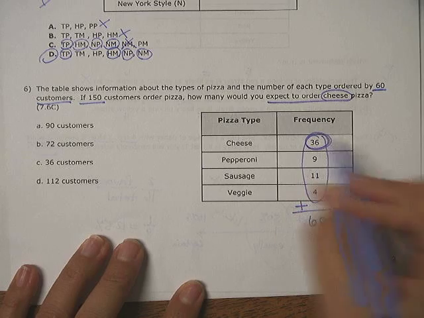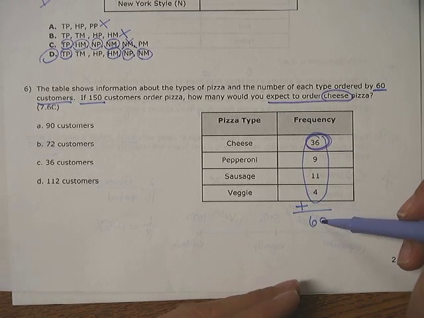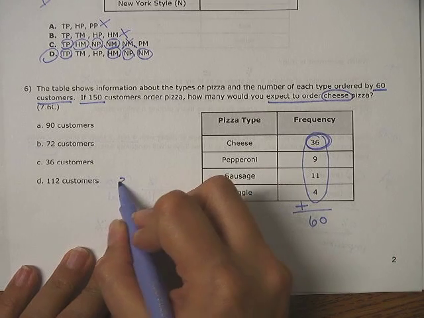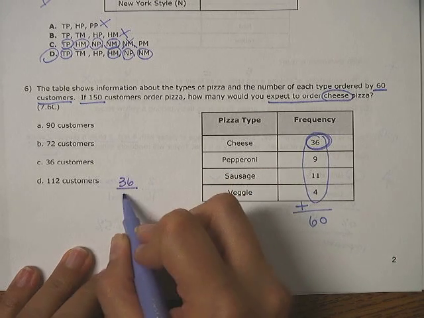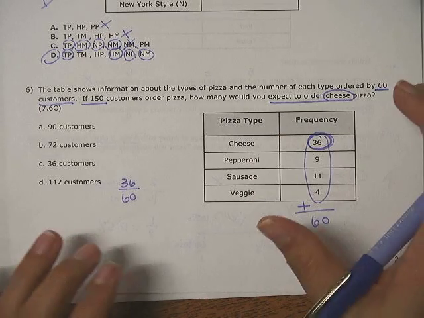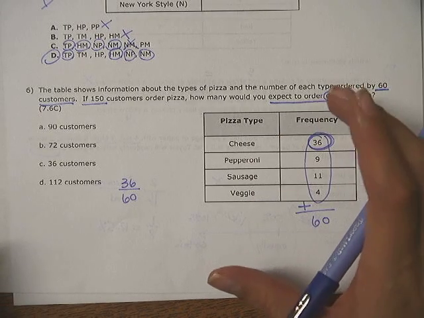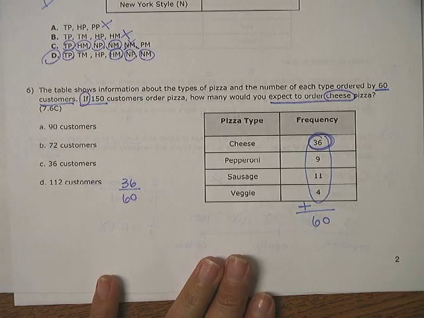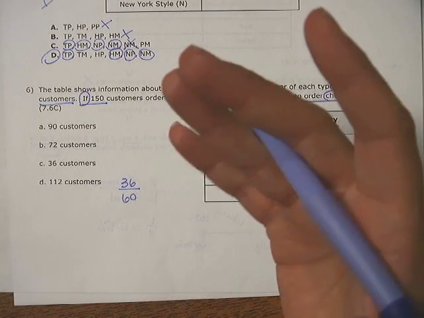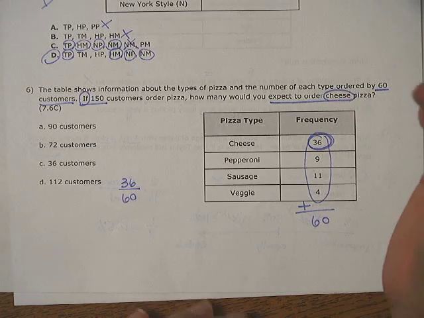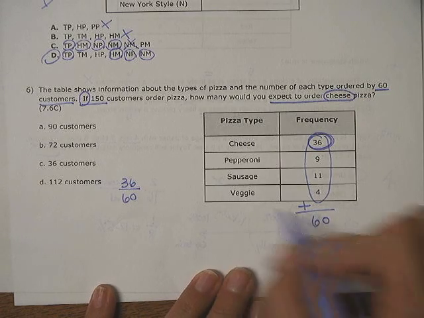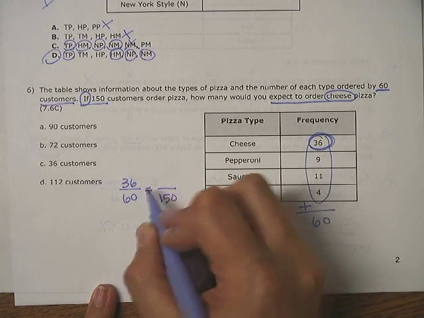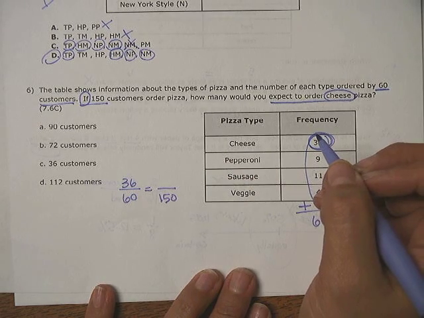So looking at cheese, in just asking my 60 people, there were 36 that said they like cheese. So 36 is the favorable, 60 is my total. And remember, I told you that anytime you're having to make a prediction, it says if 150, I'm making a guess, not so much a guess, but an educated inference. We've got 60 here, we have 150 here, we have to set up a proportion.